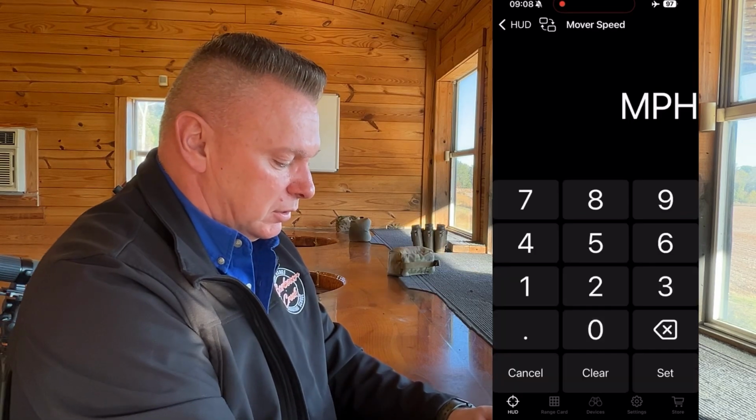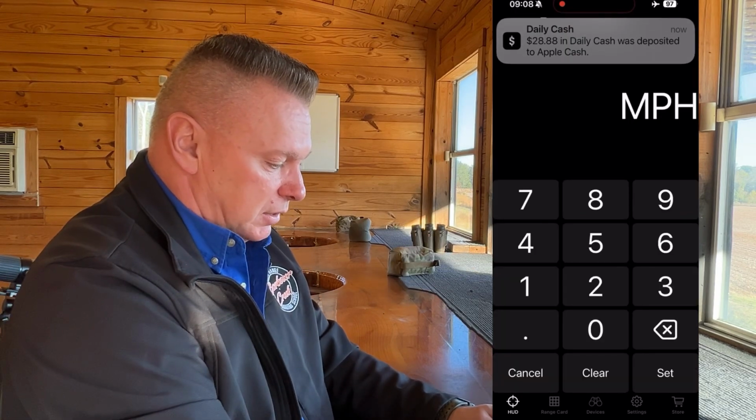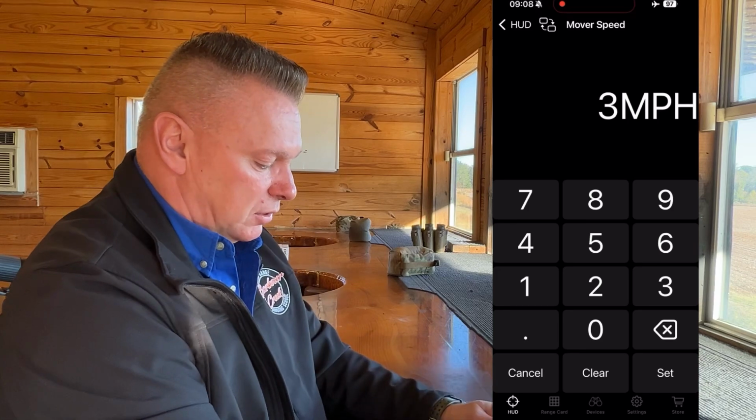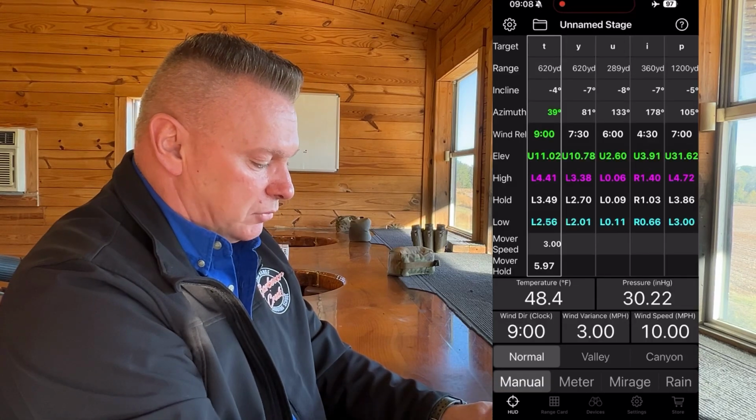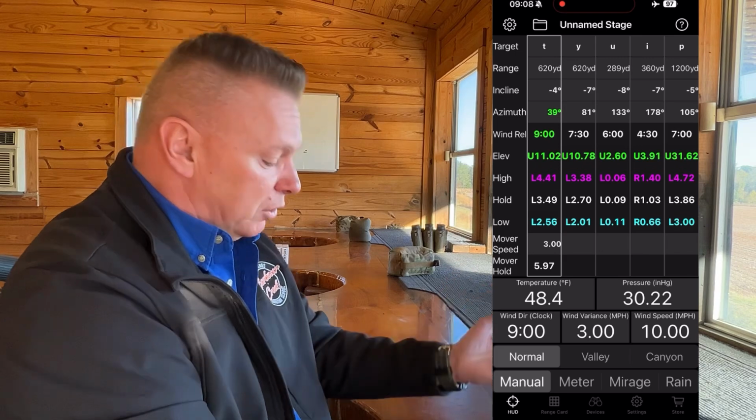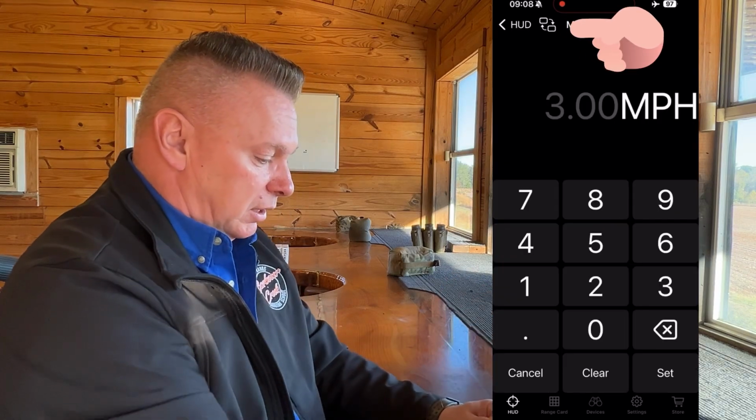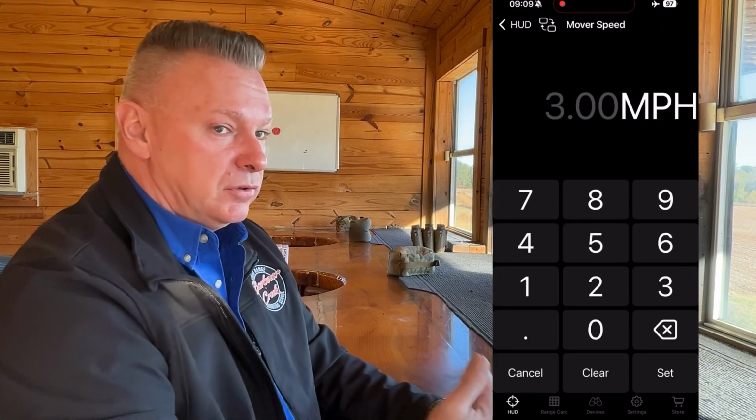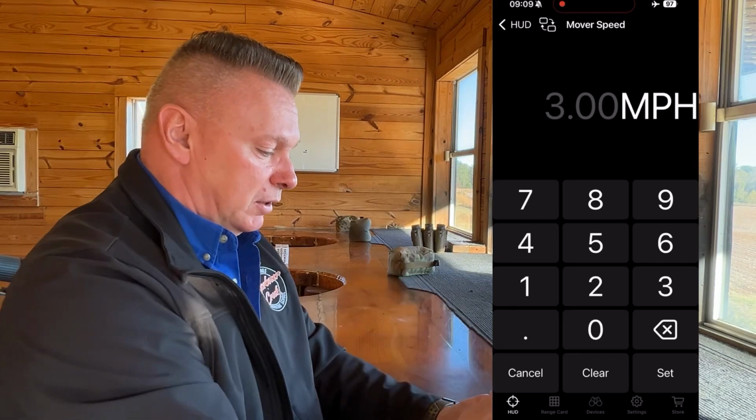If I don't know what it is, or if I do know what it is, I can type it in, and I can say, okay, it's a 3-mile-an-hour wind. There's all my leads for that mover, for that target. Let's say I don't know what it is. I can literally hit the flip screen in the upper left. By the way, if you see a flip screen, that means it does something else.